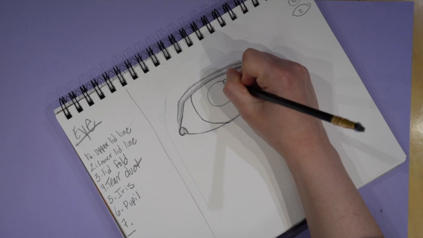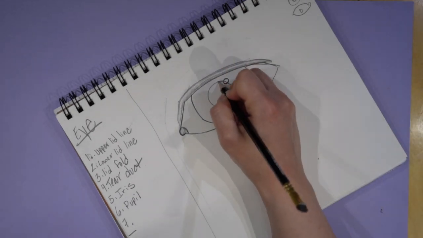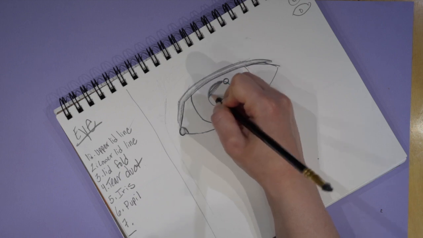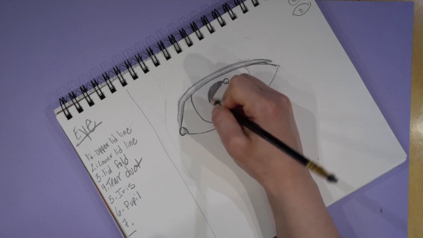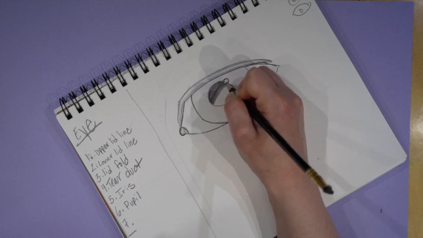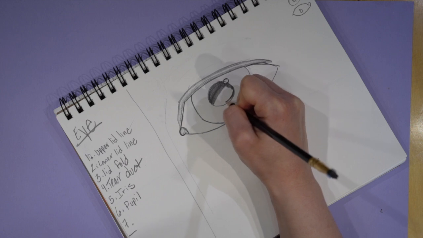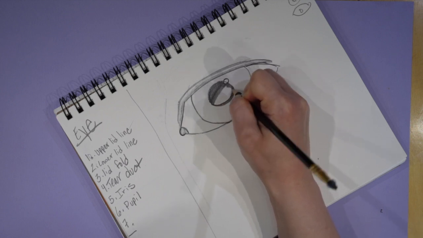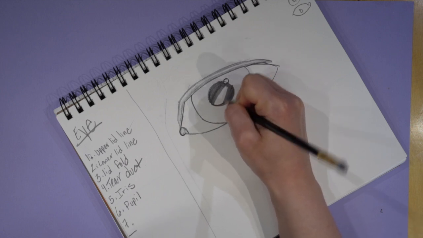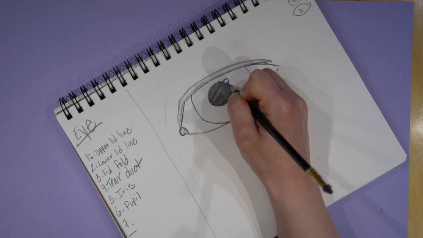Many times artists will put a reflection right here in their eye, and then this whole section here is black. So you can go ahead and shade in this section with your pencil. I would not switch materials at this point. I would not say get a marker and make it black, black, black. It will look unrealistic when you change materials.